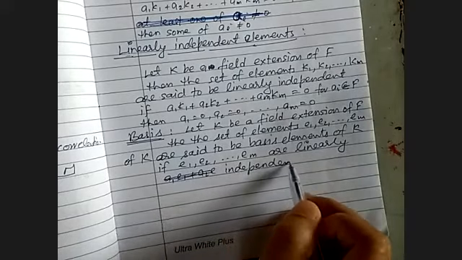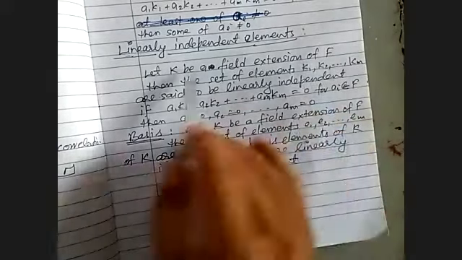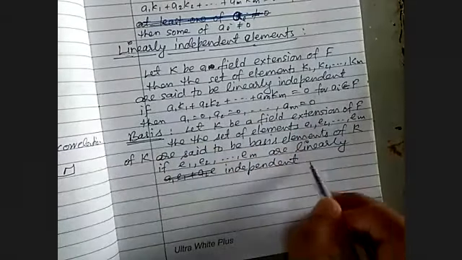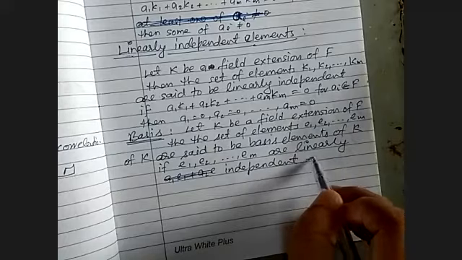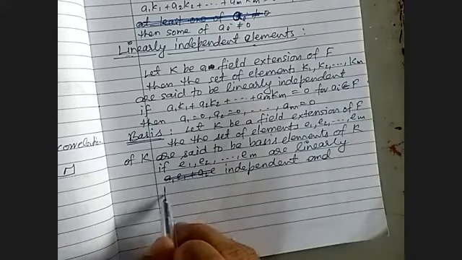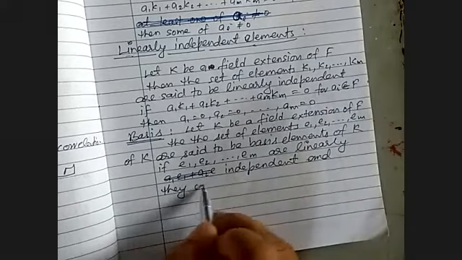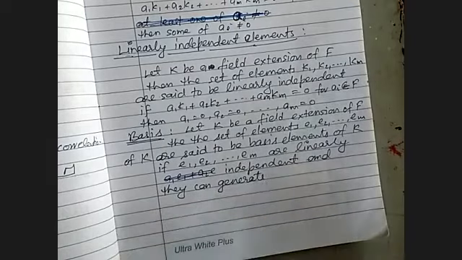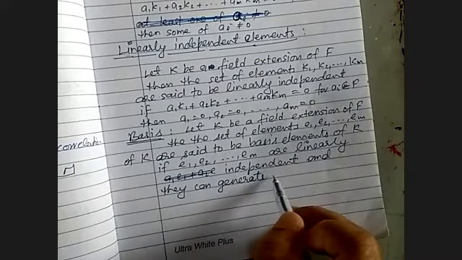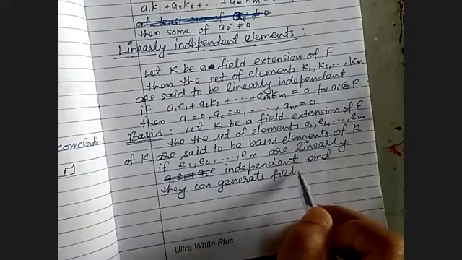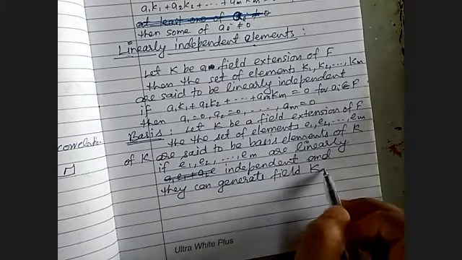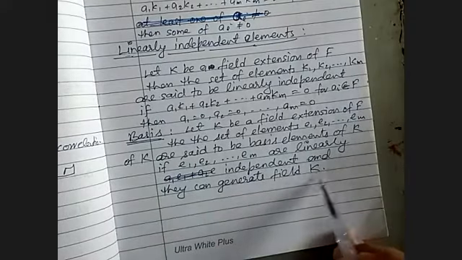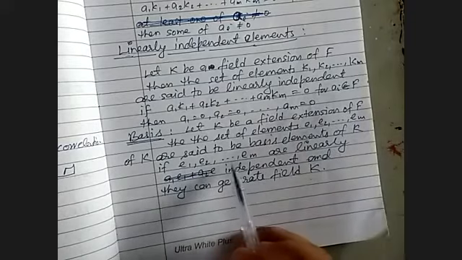If they are linearly independent, means they follow this criteria and they can generate field K, means any element of field K can be written as the linear combination of these elements.